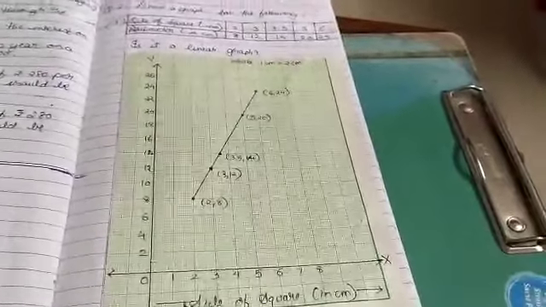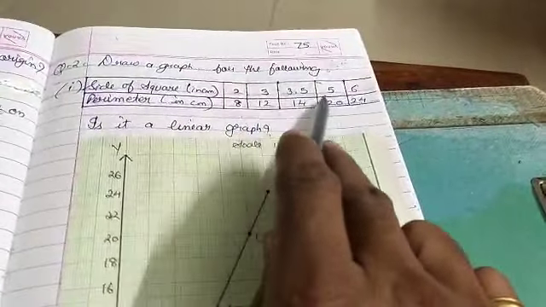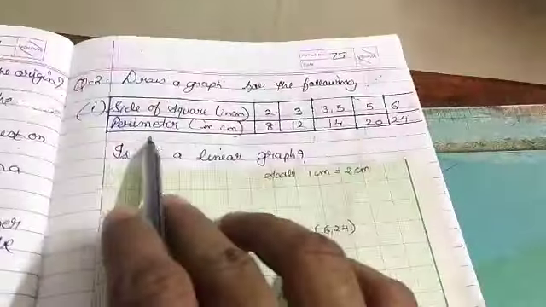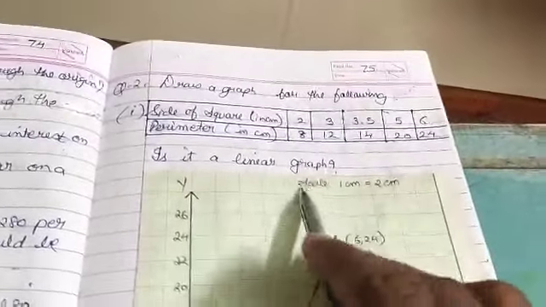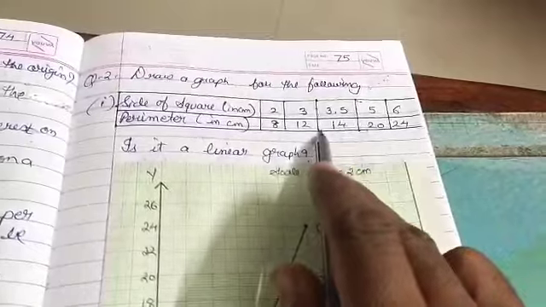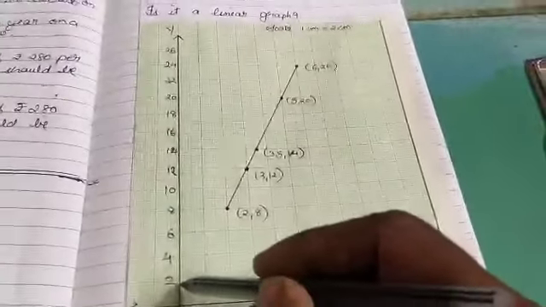Now on the x-axis you have to write down the side of the square, that is 2, 3. So start from 1, 2, 3, 4, 5, 6, 7, 8. And on the y-axis the perimeter; see here a gap of 8: 8 plus 4 is 12, 12 plus 2 is 14, 20, like that. I had taken 1 unit equals 2.